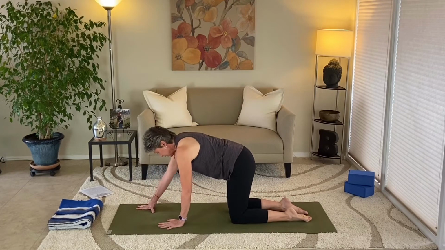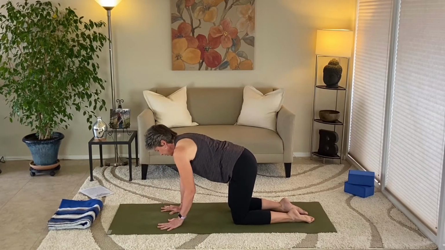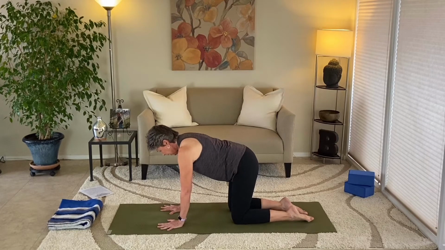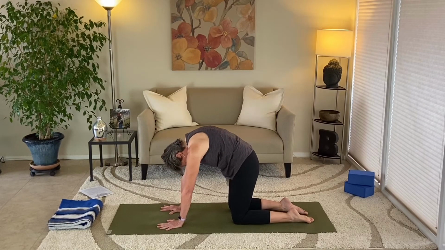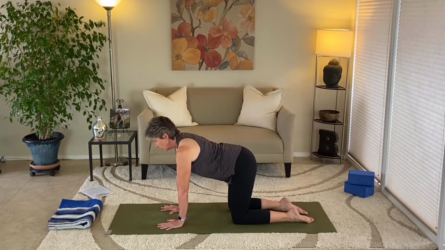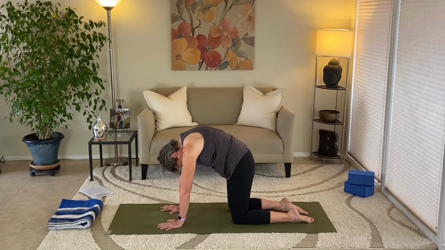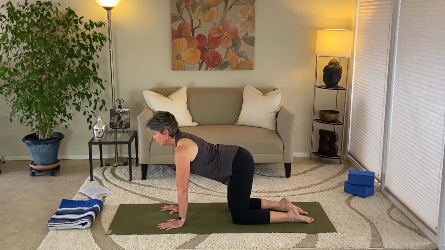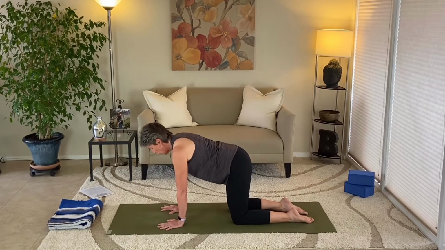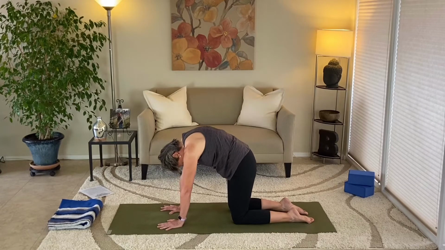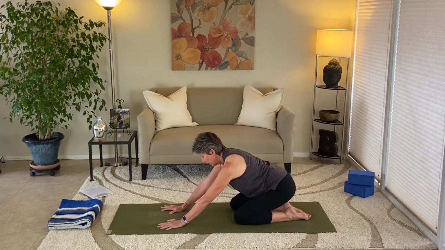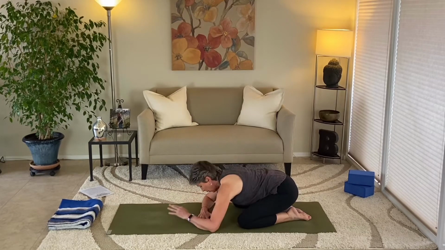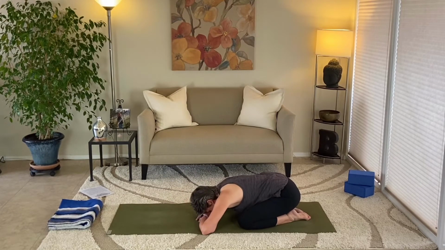Come into hands and knees table. Wrists under the shoulders. Knees under the hips, 3 cat breaths. Exhale, round the spine. Inhale, arch. Exhale, round. Inhale, arch. One more, exhale, round. Inhale, arch. And then shift back into child's pose. Just a couple breaths. Wobble hips and shoulders side to side.